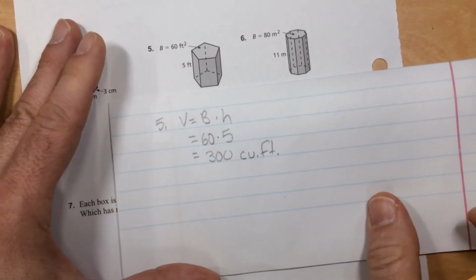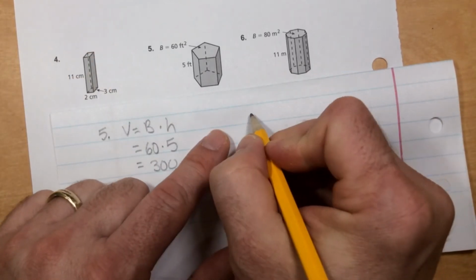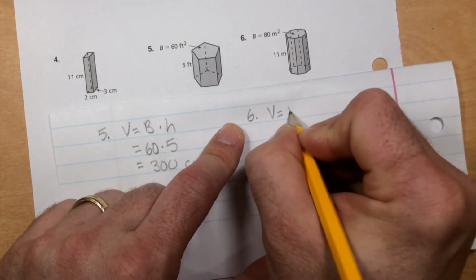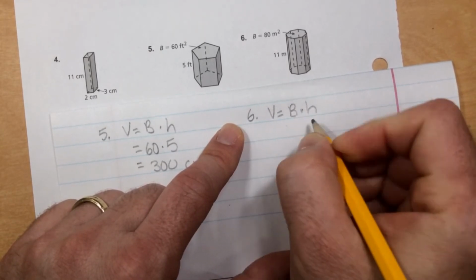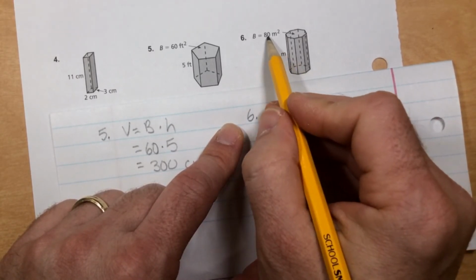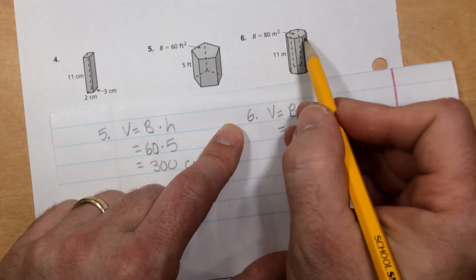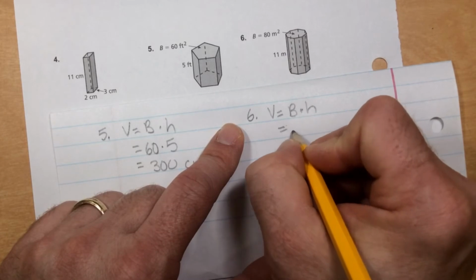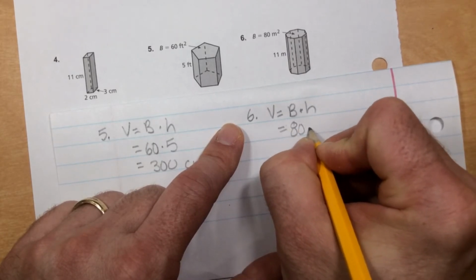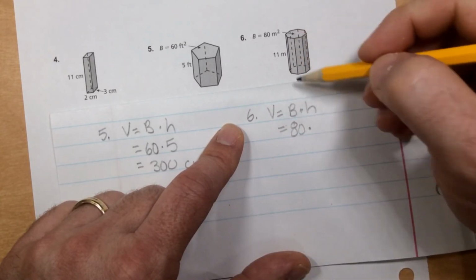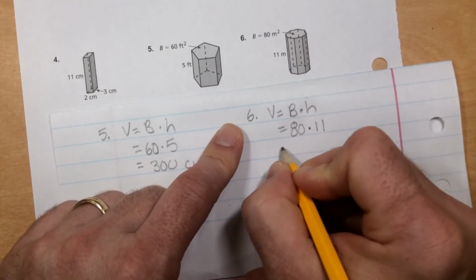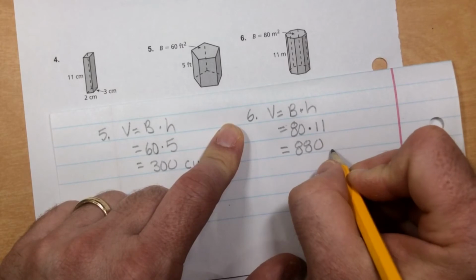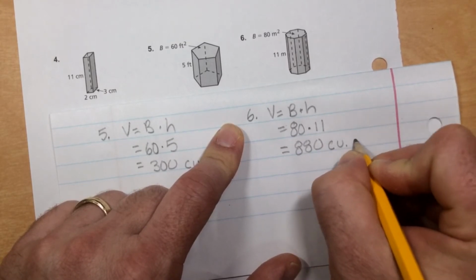For number 6, same wonderfulness. They gave us the base, so volume equals base times height. The base this time is 80. They showed us the top base. Remember, the top base and the bottom base are congruent, so they're the same. 80 times, and it's 11 here for the height. 80 times 11 is 880, and this would be cubic meters.